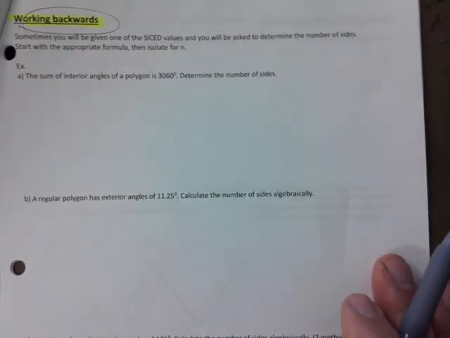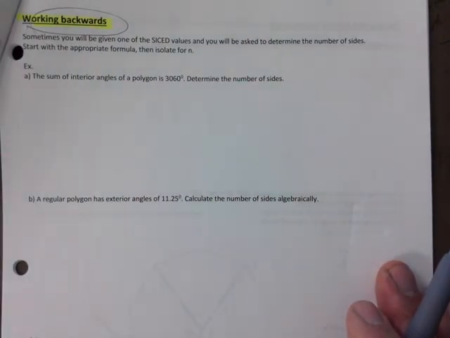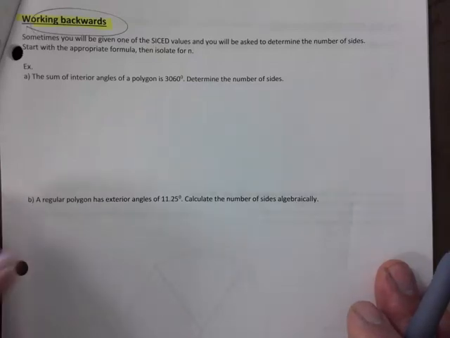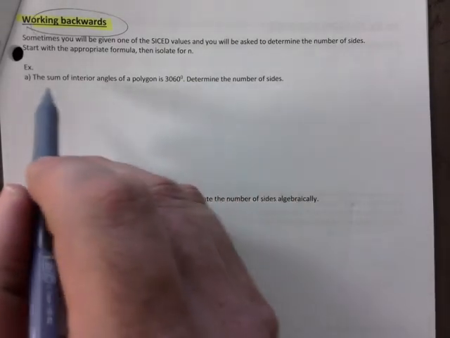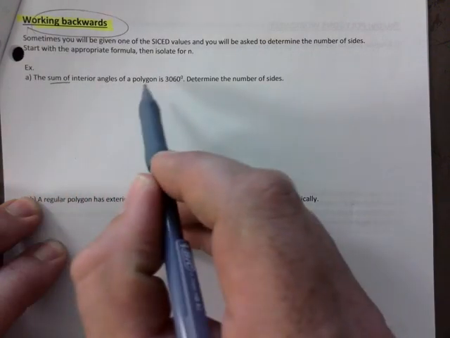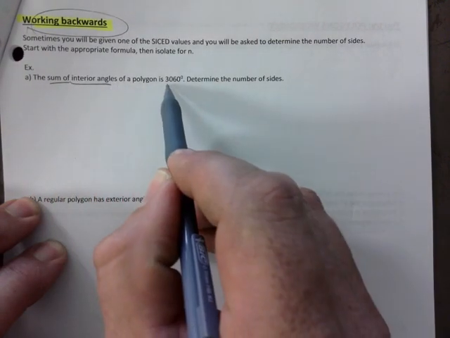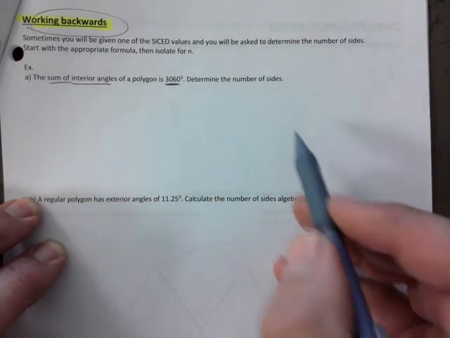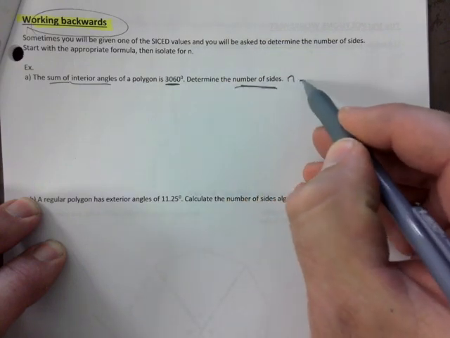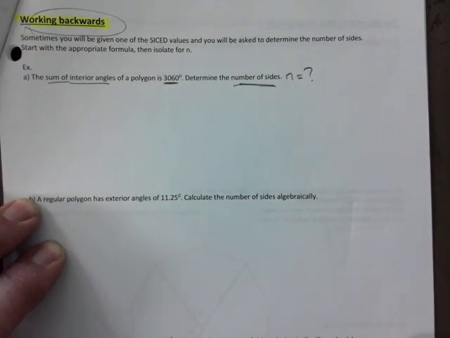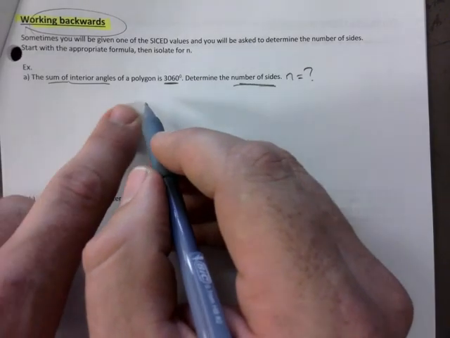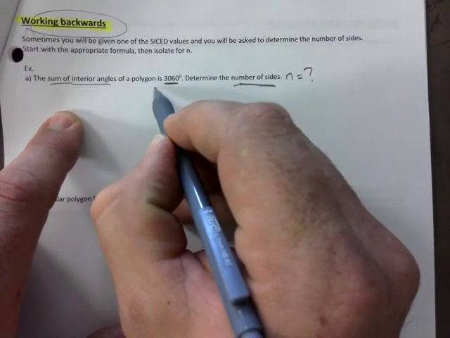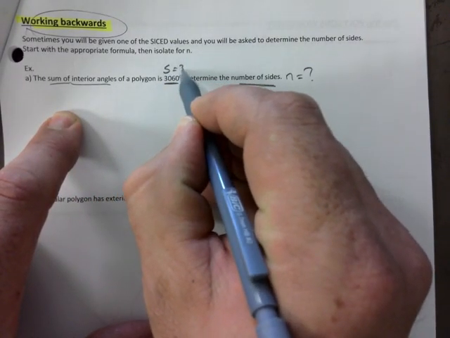Does working backwards mean anything to you at this point? Formula, but yeah, what's the thing that you use to calculate is going to be given to you. Okay, that's what that means. So let's see if we can figure this out. The sum of interior angles of a polygon is 3060. Determine the number of sides. Like they're asking you, how many sides does this thing have? Okay, and so they're basically saying that S is equal to 3060.